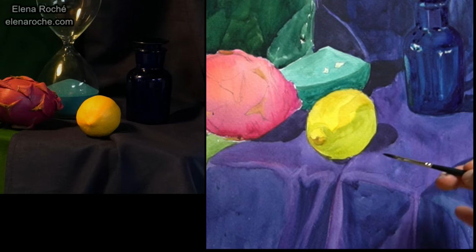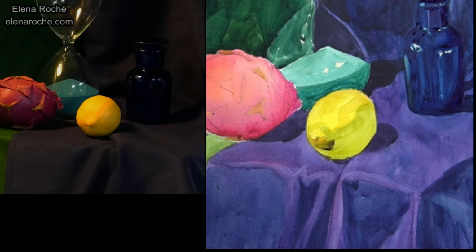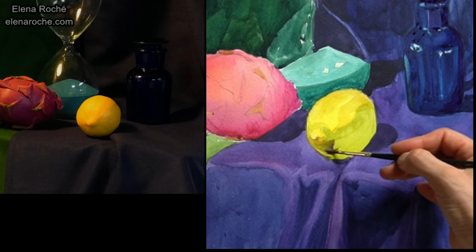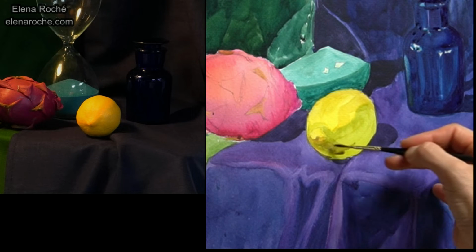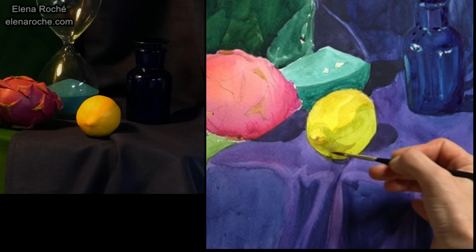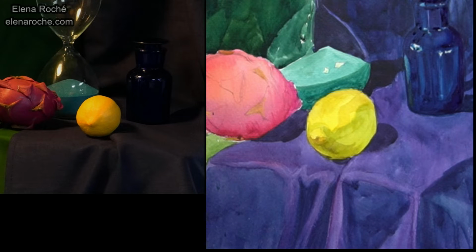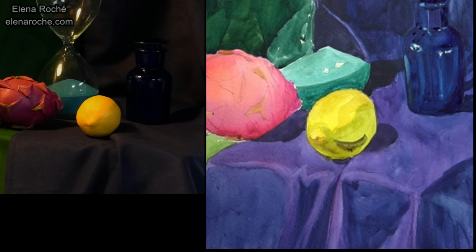And the fabric has a lot of purpliness to it. Now, remember, it's too easy to overdo, so we don't want to overdo. We just want to indicate the change in hue, but try and maintain the pleasing color.